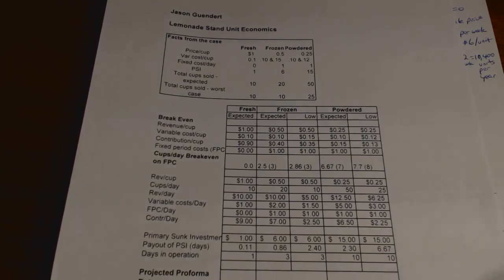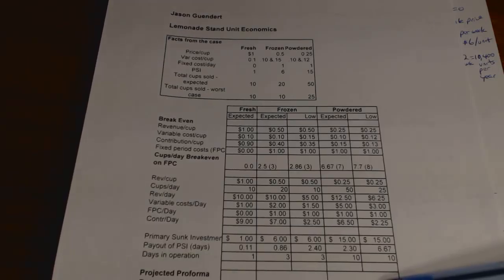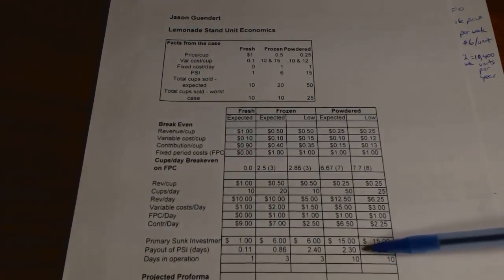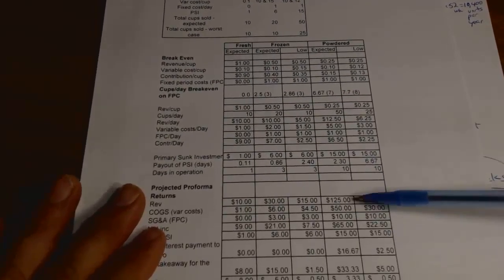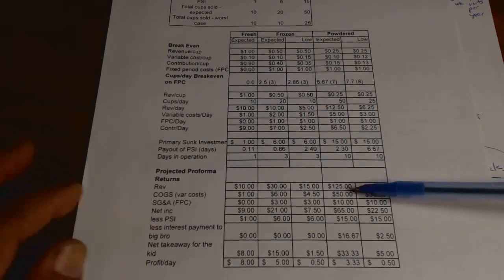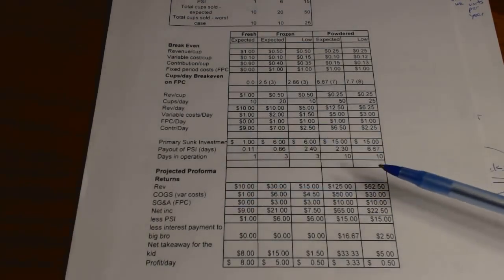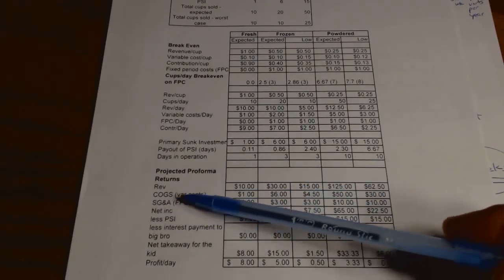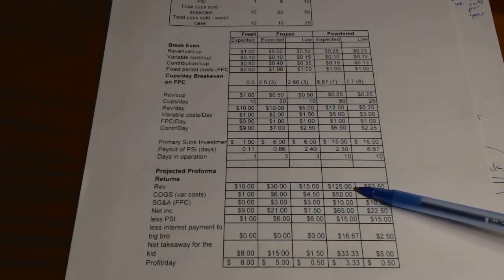Excuse me, this is the part that is for the yearly basis, or for the period of time. So then you knew that you were in operation for 10 days. This is the part that has to do with what I was just talking about. So you got your revenue for the total 10 days. You got your cost of goods sold, which are your variable costs. COGS, cost of goods sold.